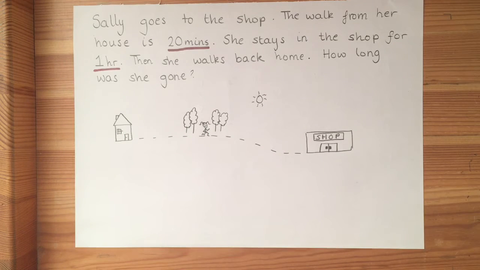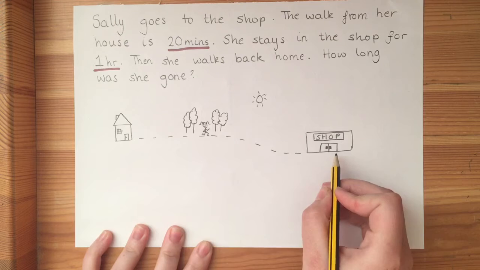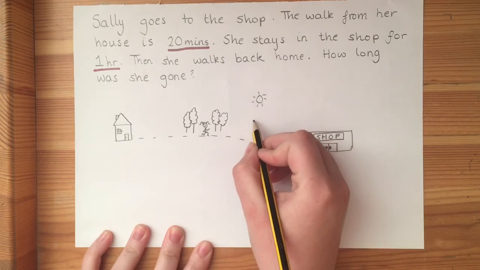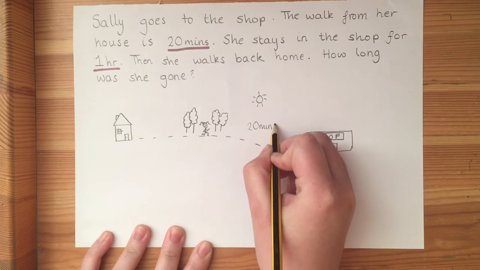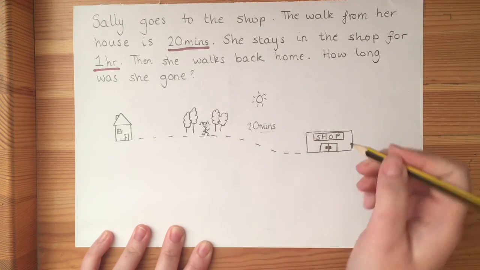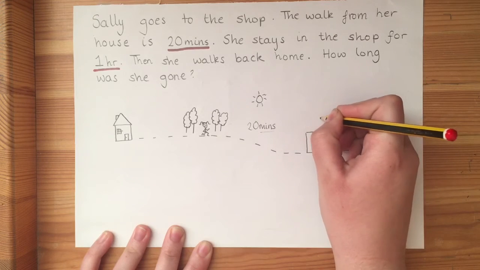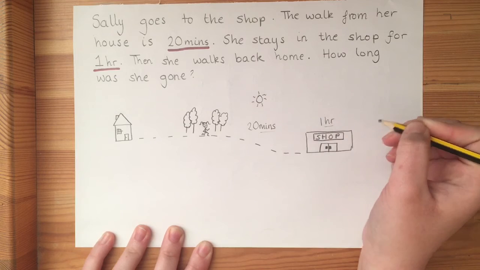So let's write down the information all together. So we know that the walk from her house to her shop is 20 minutes. Remember, we write minutes like this in shorthand. She stayed in the shop for 1 hour. We write an hour like this in shorthand.